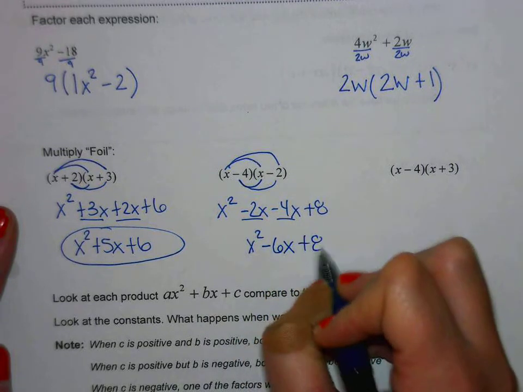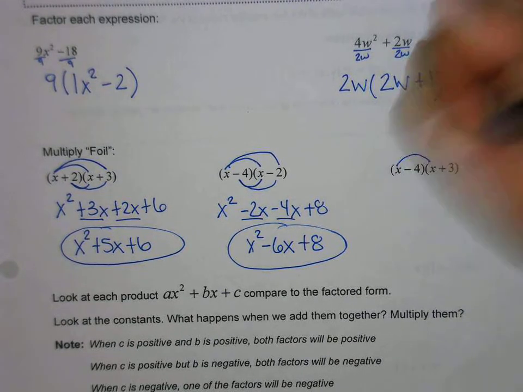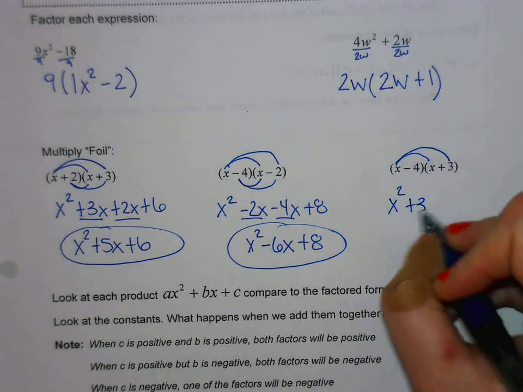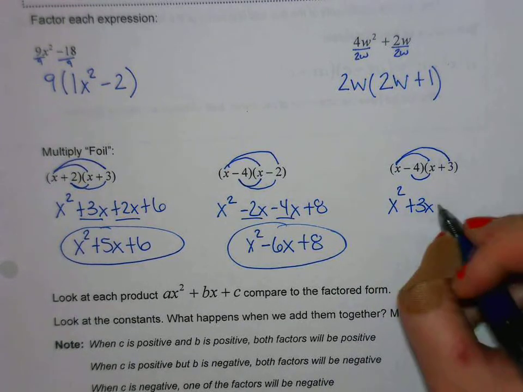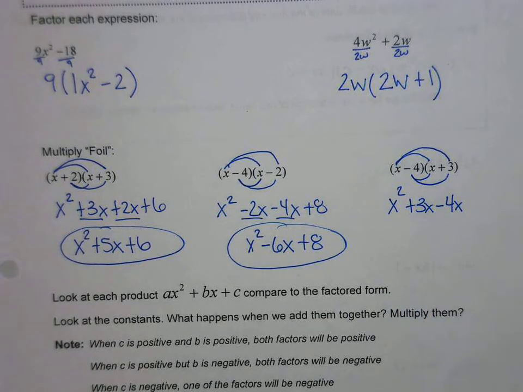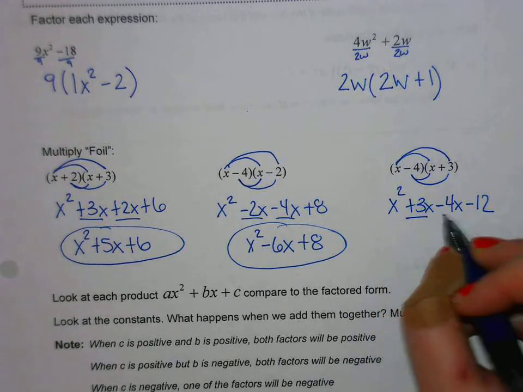And x times x is x squared. X times 3 is 3x. Negative 4 times x is a negative 4x. And negative 4 times 3 is a negative 12. So combine our like terms: 3x minus 4x is a negative x, minus 12.